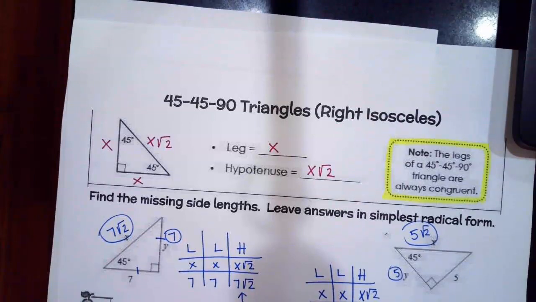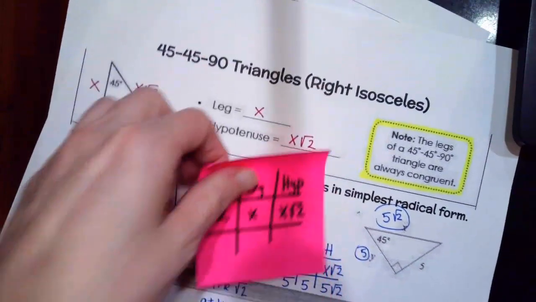All right, so I'm just going to go over some of these 45, 45, 90 triangles for you guys. It's totally different, really, from anything we've done. There is a connection to the Pythagorean theorem. I'm more than happy to explain that when I get back. We're just going to go over this little chart that you kept seeing in the notes.